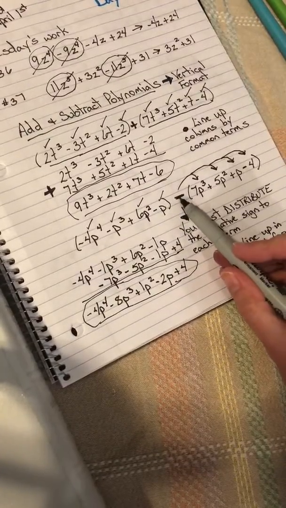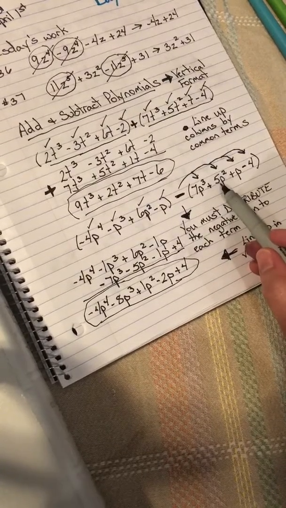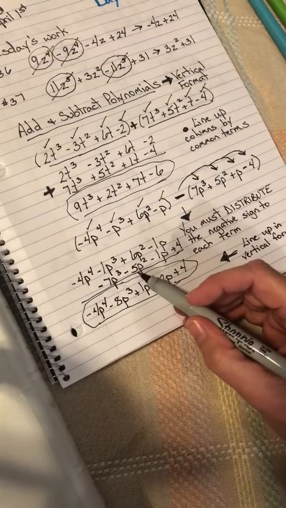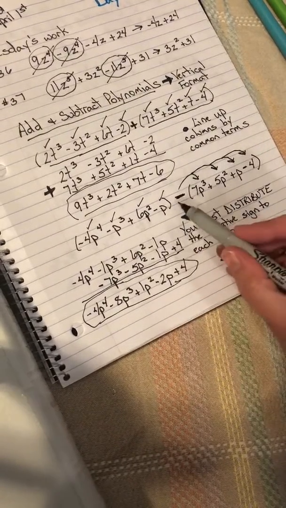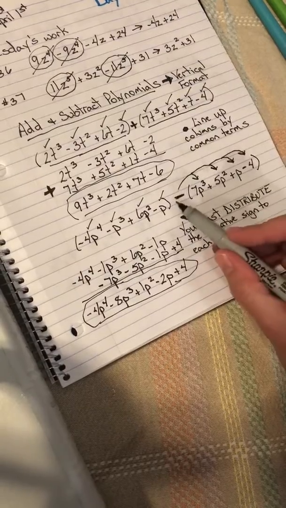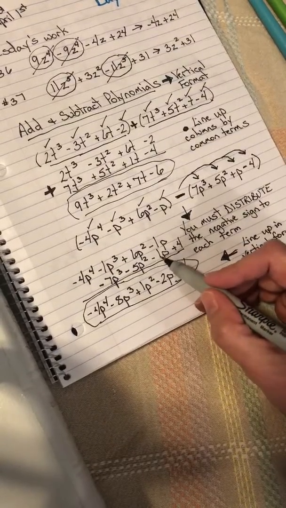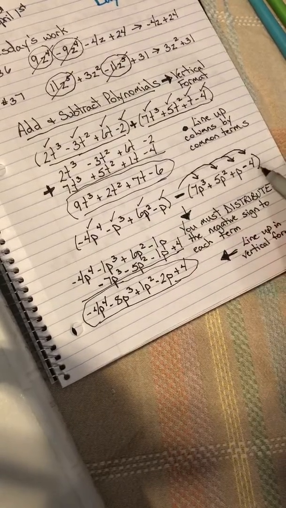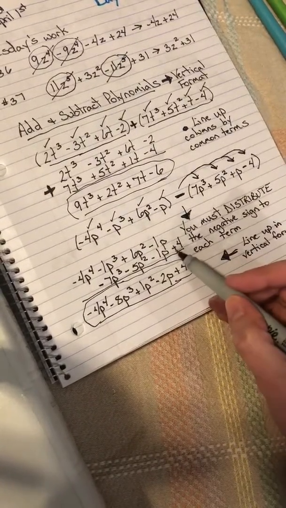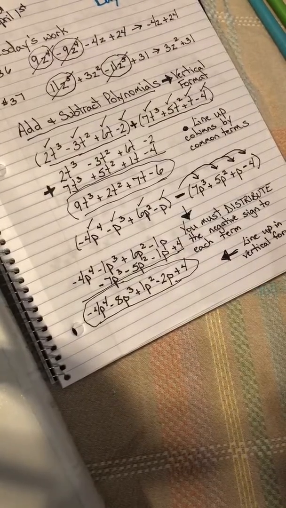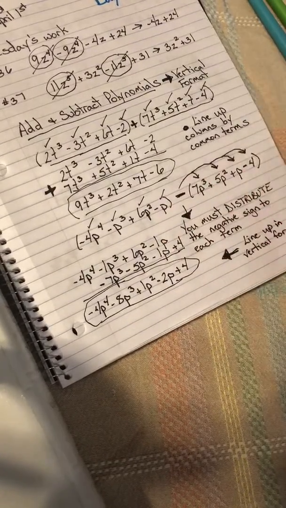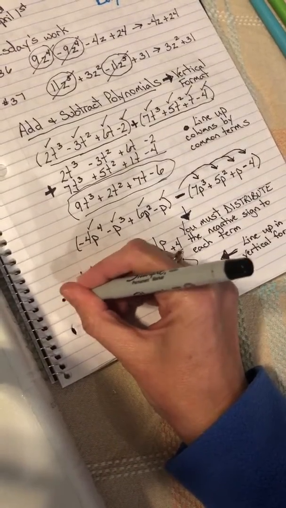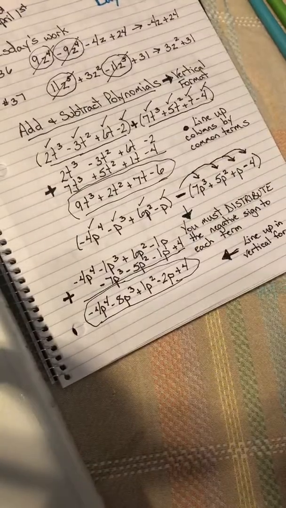Okay, then I distribute the negative over to this one. So it becomes negative 5p squared, which is listed here. Then instead of a positive p, I distribute the negative, so negative 1p. And then I have to distribute the negative over to the negative 4, which turns into a positive 4. Okay, once I have distributed the negative, now I just act like it's an addition problem.